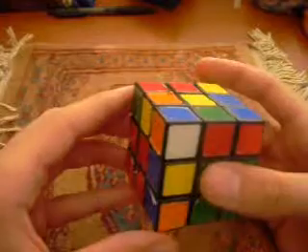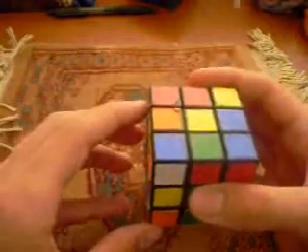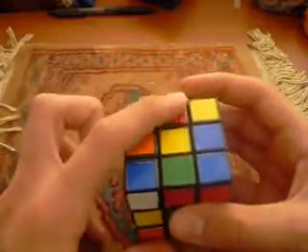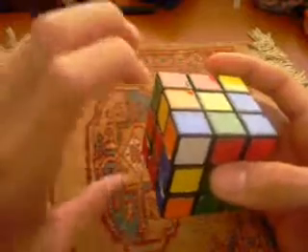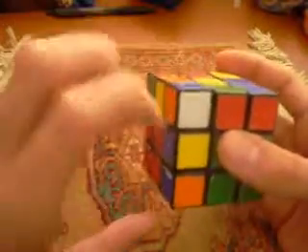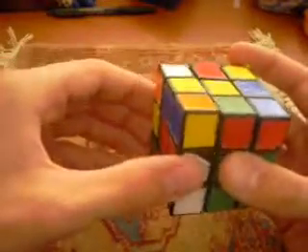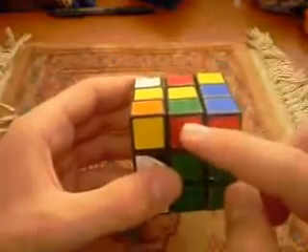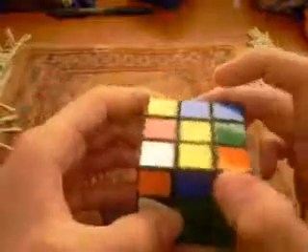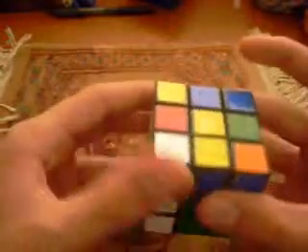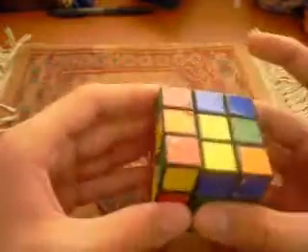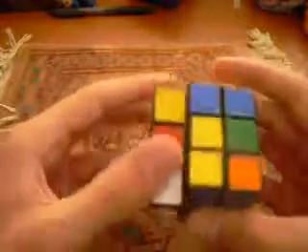This is where it gets a little tricky, because now you have to try to place this so it will be in the back. So what we're going to do is hide it like this, because when we turn this side right here, this is going to be unsolved here. So we turn that up. Now what we need to do is place this corner over here, because when we restore this right here and move it back, it will end up being there.